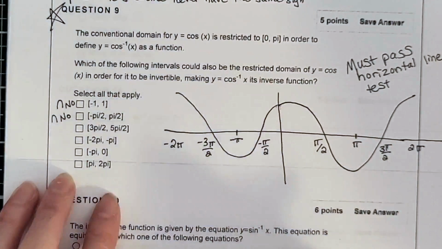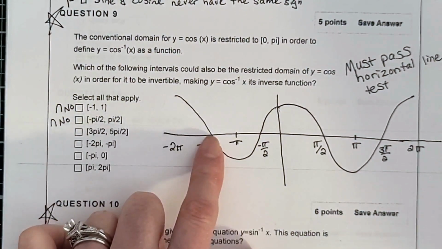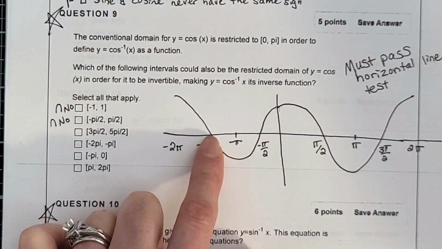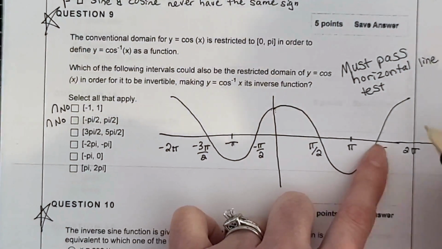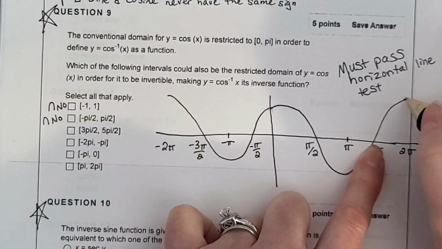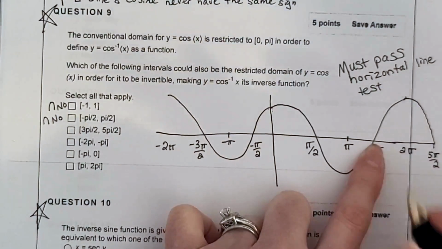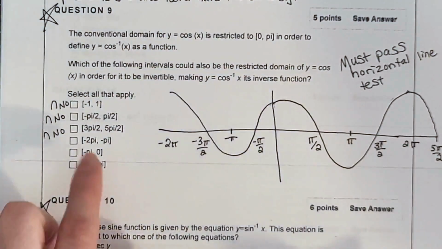So that would be no. If I look at negative 3 pi over 2 to positive 3 pi over 2 to positive 5 pi over 2. So 5 pi over 2 would be over here. This would continue on, of course, so that would give me a U shape. So that would be no.